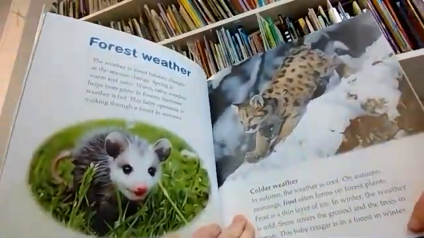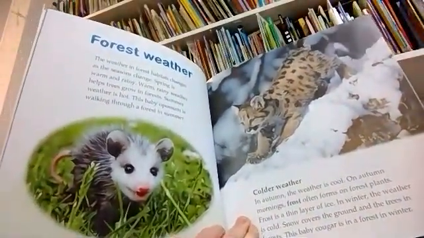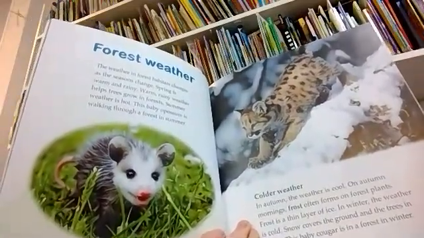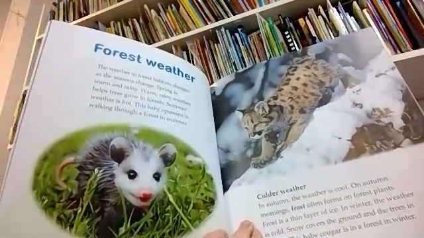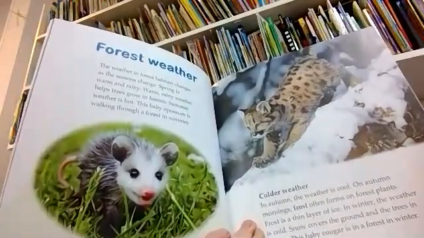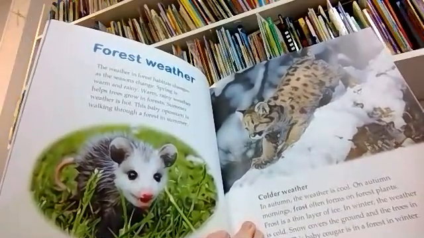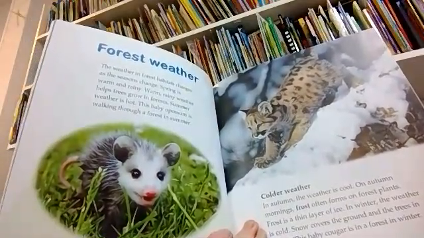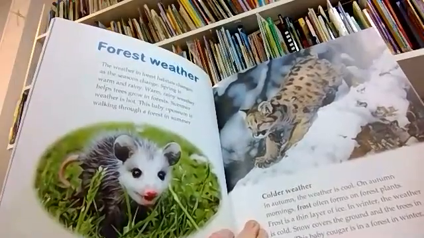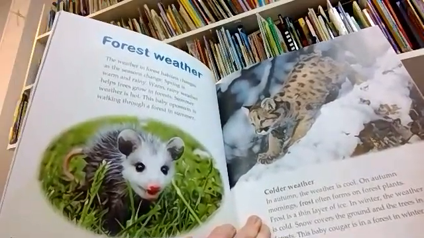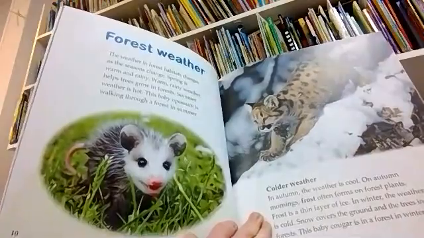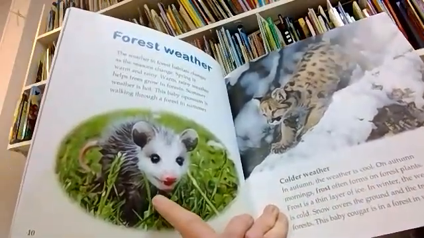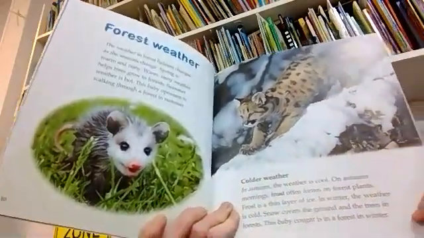Forest weather. The weather in forest habitats changes as the seasons change. Spring is warm and rainy. Warm, rainy weather helps trees grow in forests. Summer weather is hot. This baby opossum is walking through a forest in summer. He looks cute, he's so tiny.